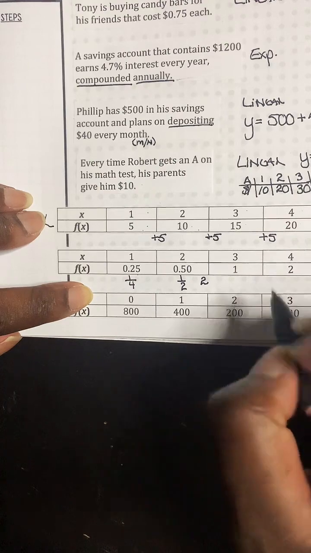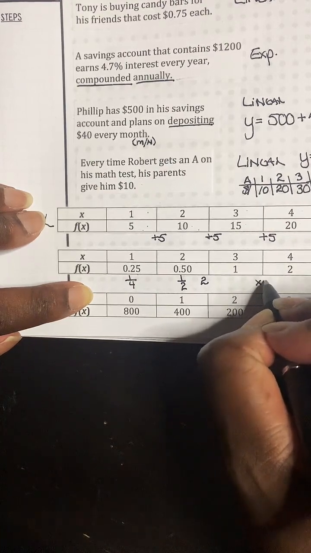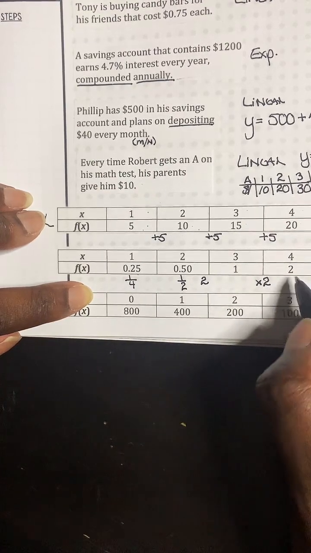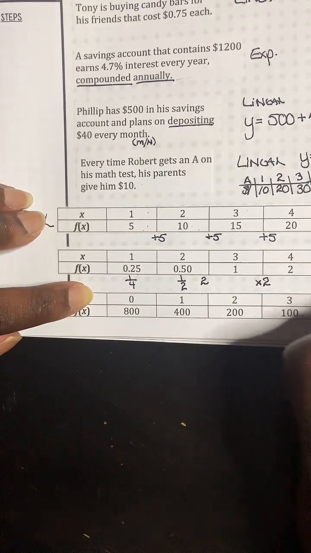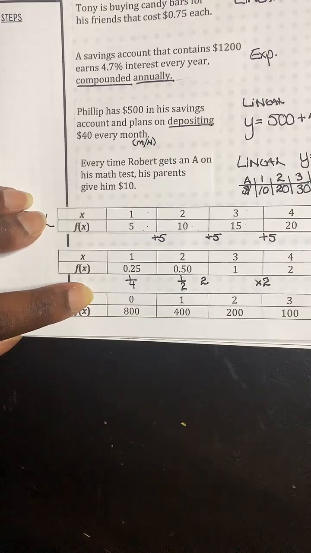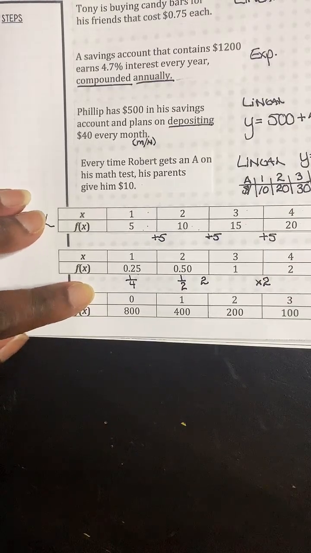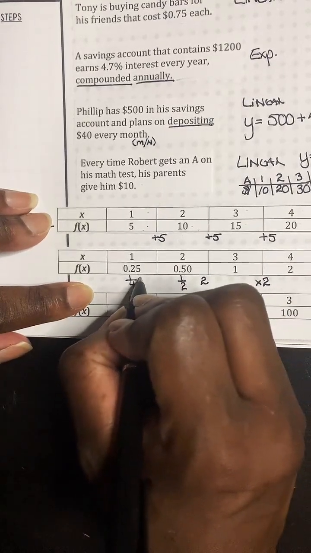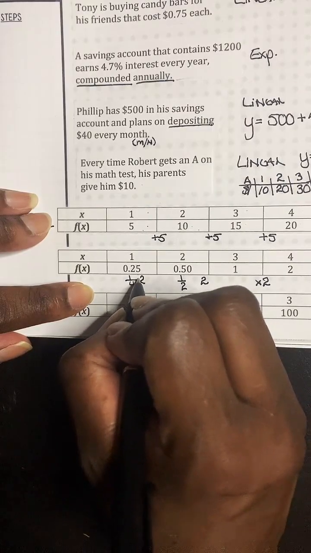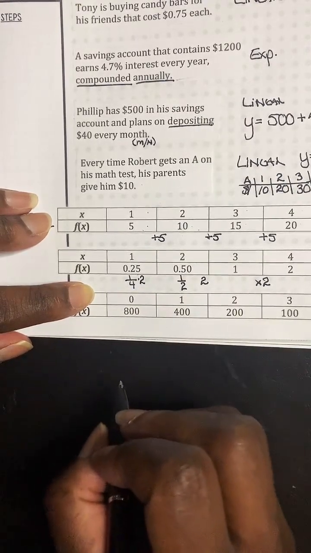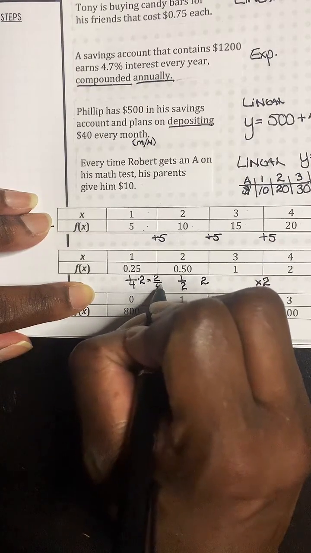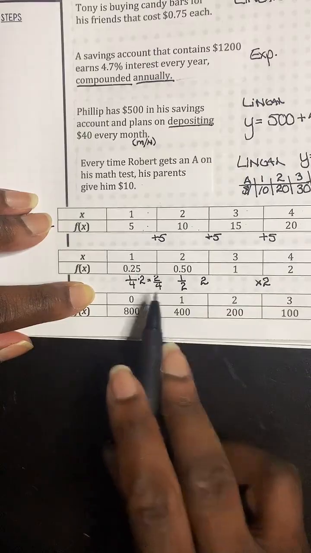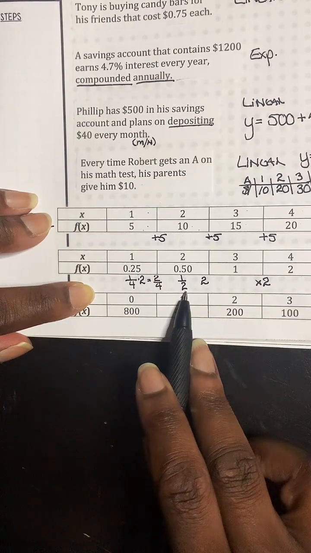And then 1 times 2 will give me my 2. 2 times 2 will give me my 4. Because if I doubled 1/4, that will give me 2/4, and 2/4 reduced will give me 1/2.